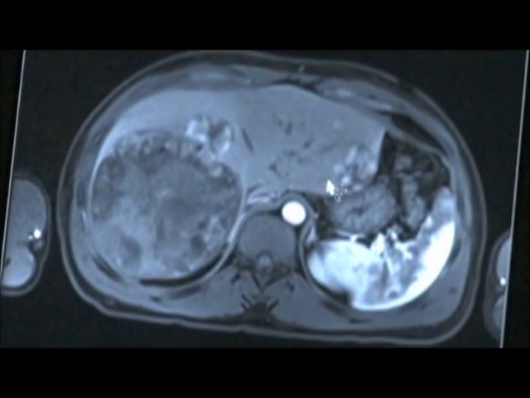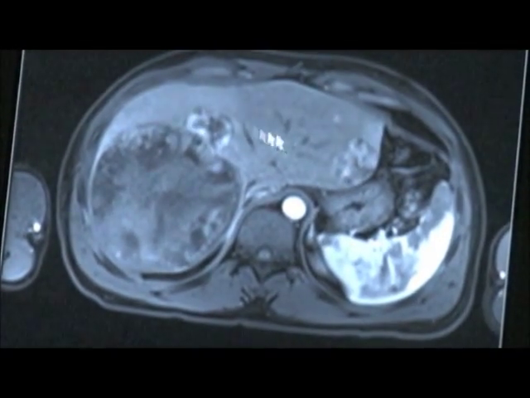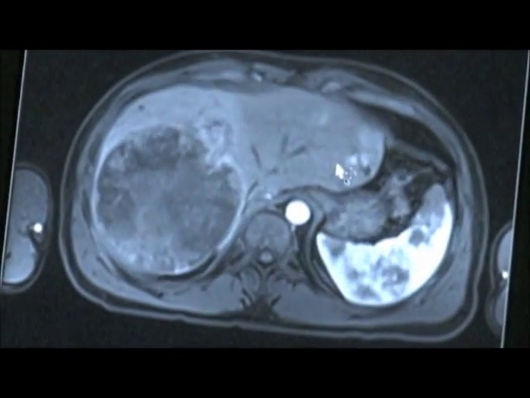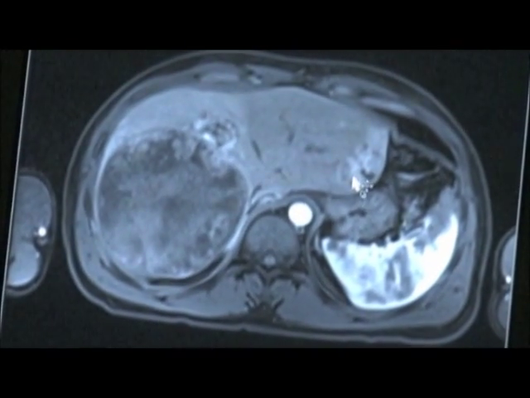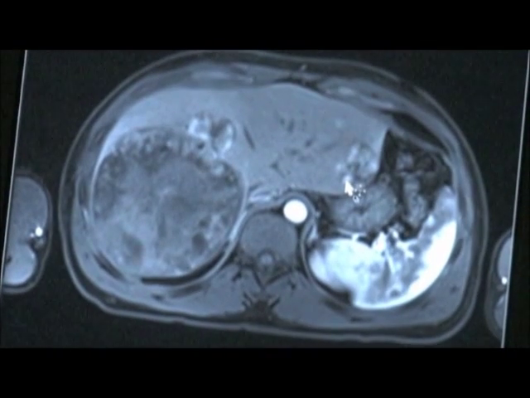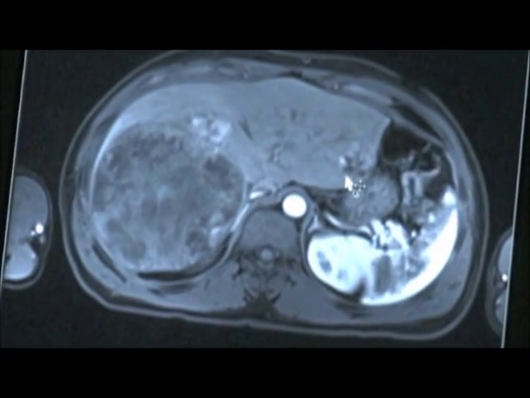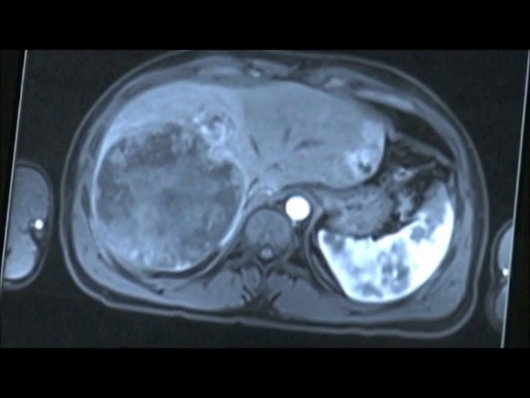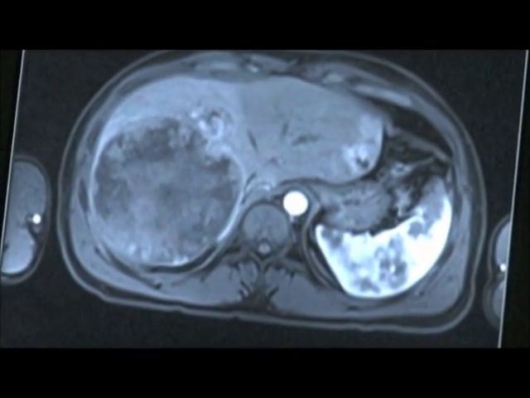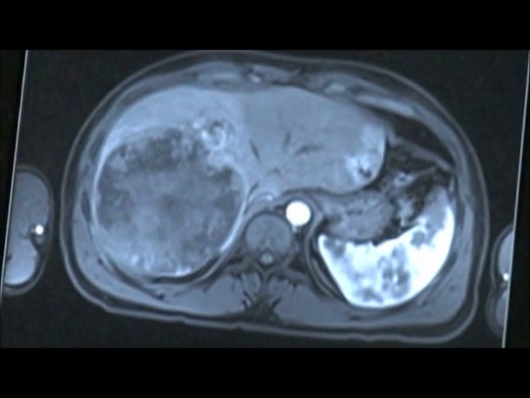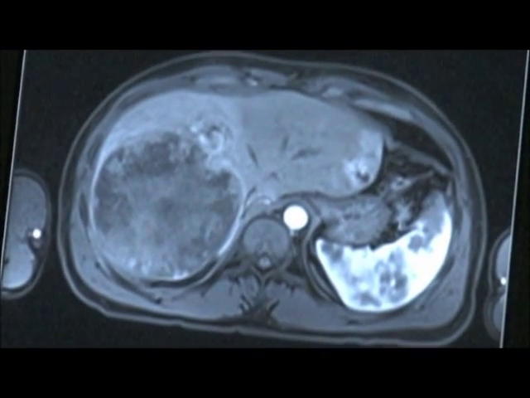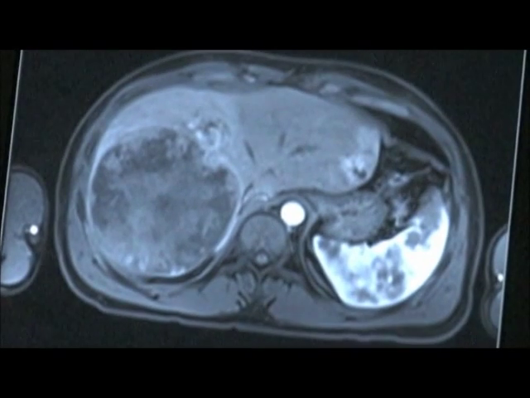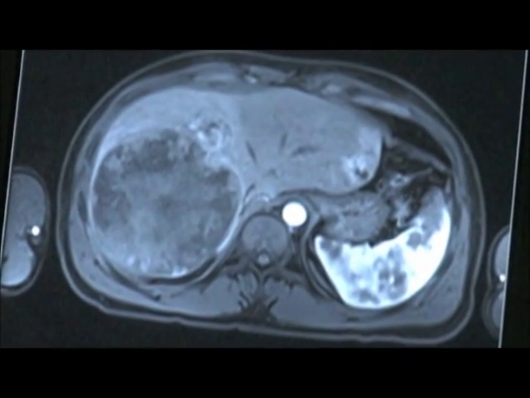But we can see that these masses are enhancing in a diffuse heterogeneous fashion, which is typical of primary malignant lesions of hepatic origin, including this larger lesion. So we have the hepatic arterial dominant phase. Now the next phase of enhancement, and again, this is a little bit earlier than I'd like, and I would probably call this true late hepatic arterial.